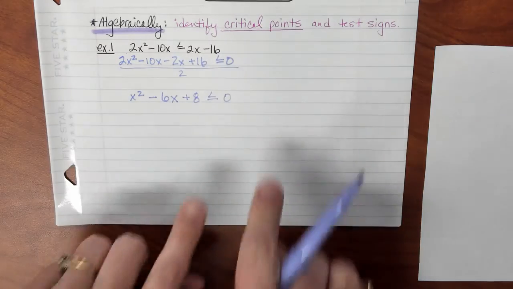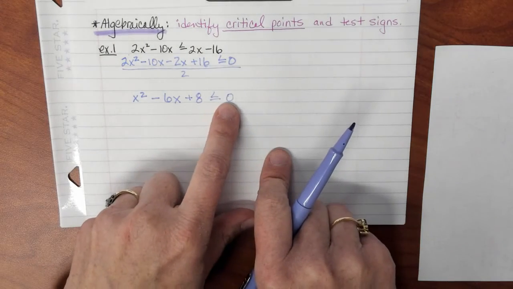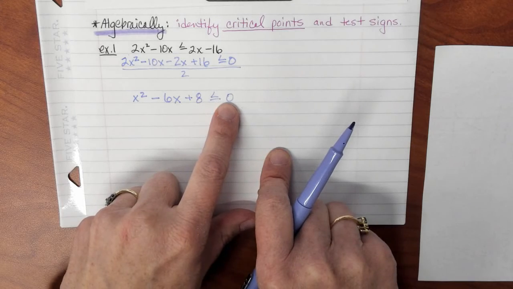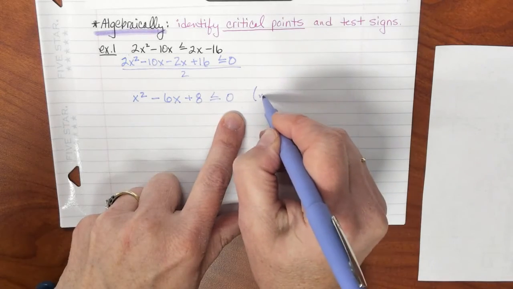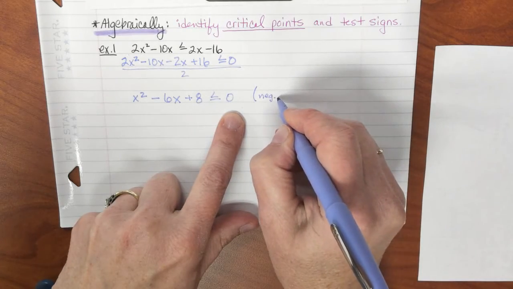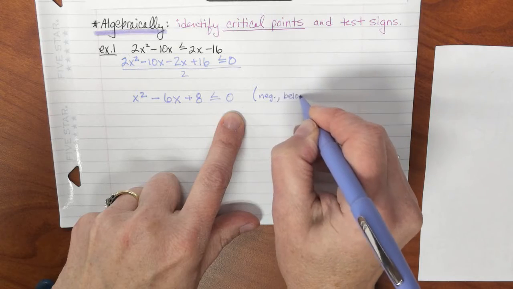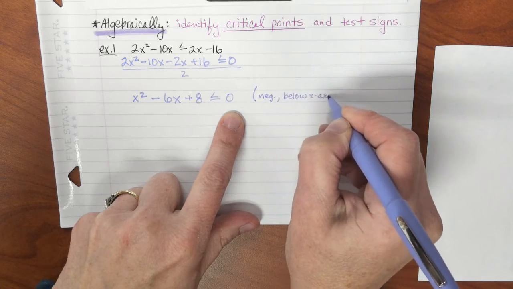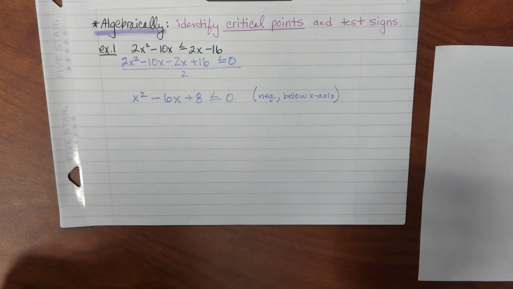Now let's talk about this for a minute. It says less than or equal to 0. That means I'm looking for negative area of the graph, which is also below the x-axis, right? I'm looking for the negative areas.